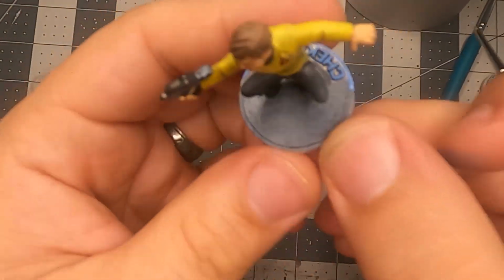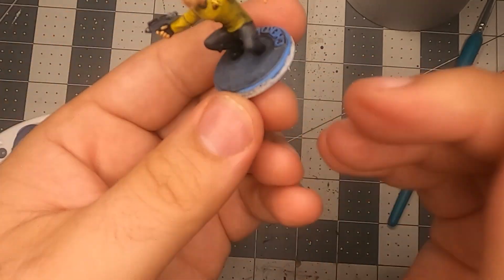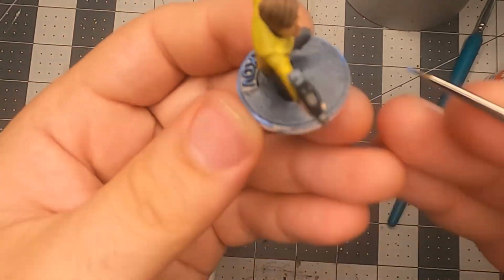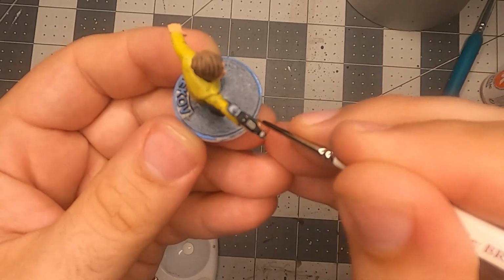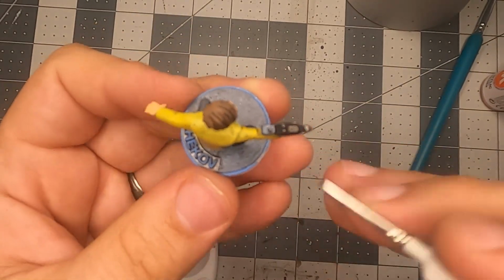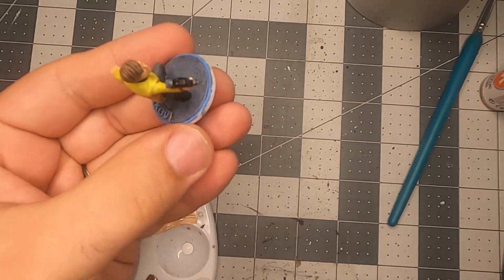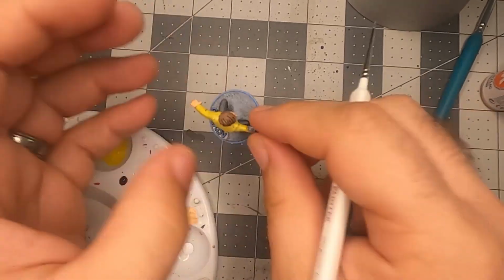Oop. I guess I lost some footage there. Oh, yeah, no, I forgot to hit the record button. That was just me touching up the hair and touching up the skin tone some more. Yeah, I'm bad at this, guys. What can I say?